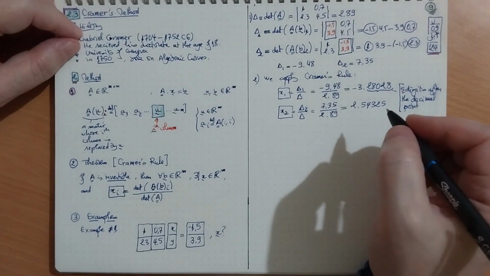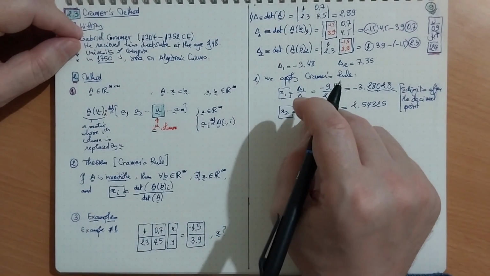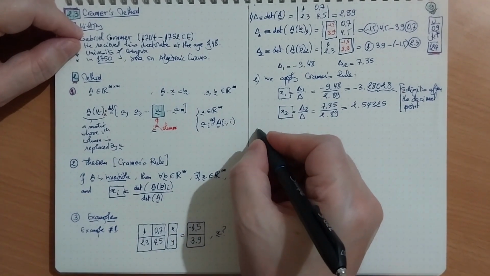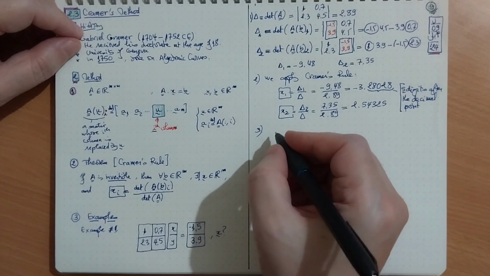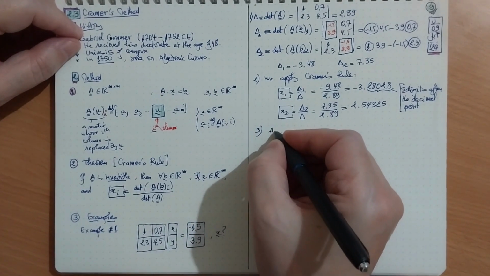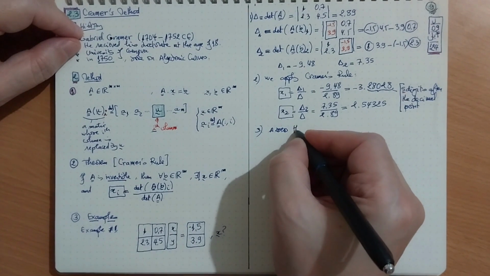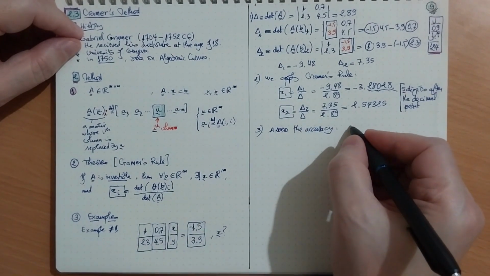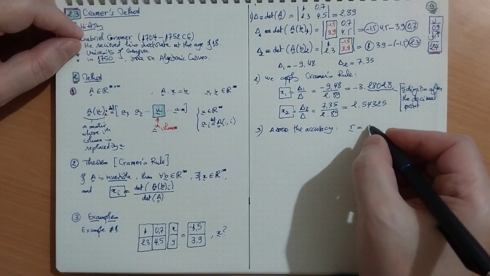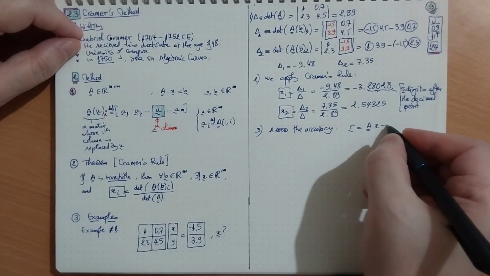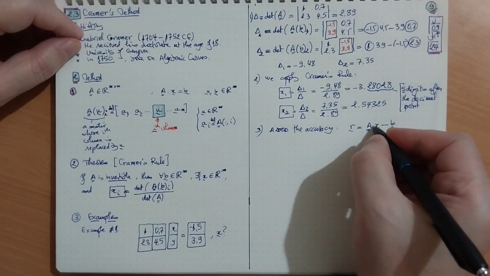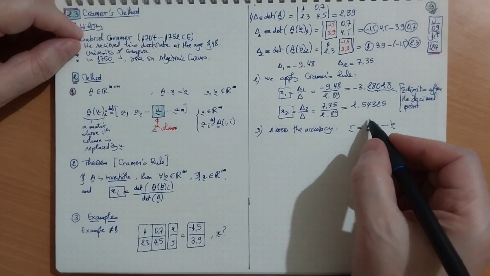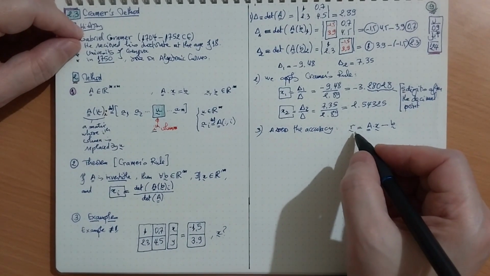We can easily check if this is a solution or not by calculating. So let's say here, third point, assess the accuracy. We simply calculate the residual vector AX minus B. If X is the solution, then AX should be equal to B, and R should be equal to 0.